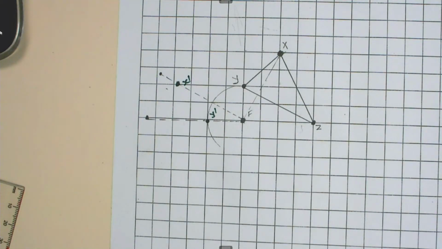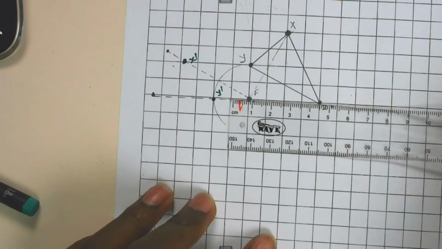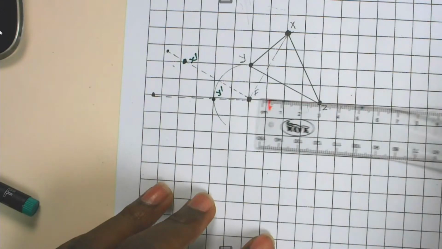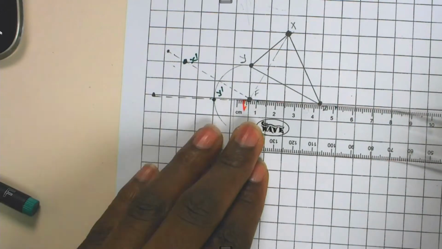Right? Then again, guys, I moved 2 points. Y prime is there, and then x prime is there. What I need to move is point Z. Point Z is going to be a bit simpler for me because, guys, there is already a straight line on my graph paper. So I don't need to make a dotted line.